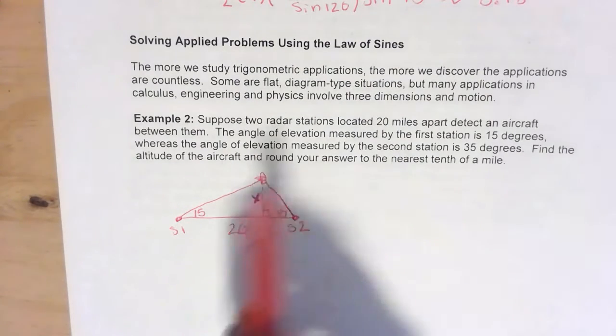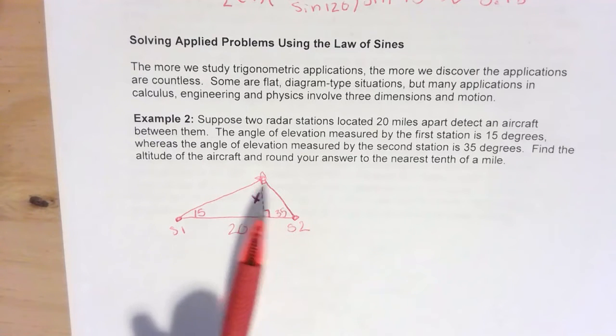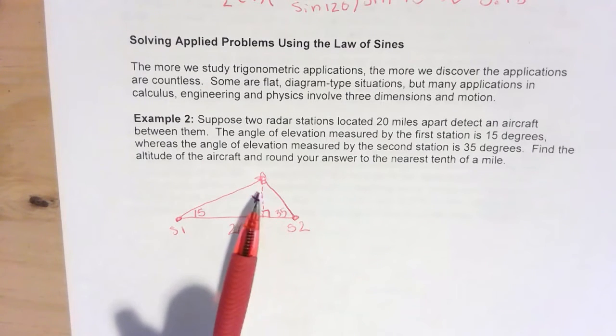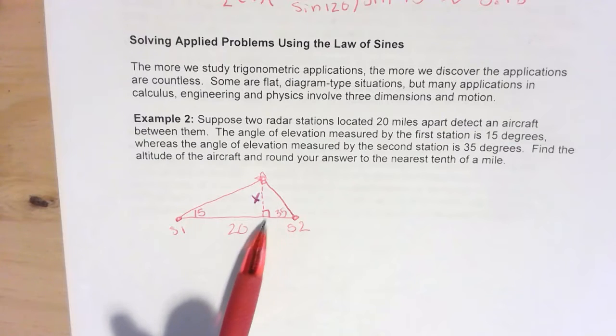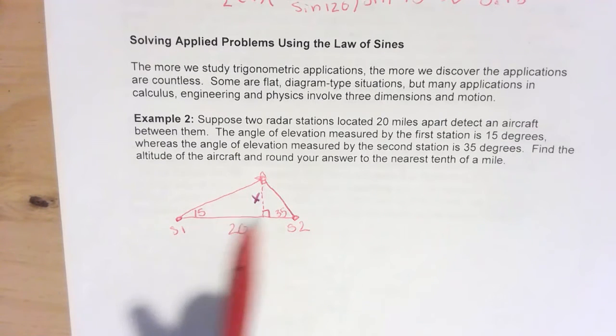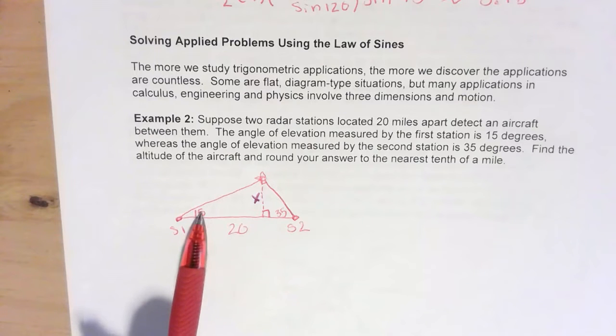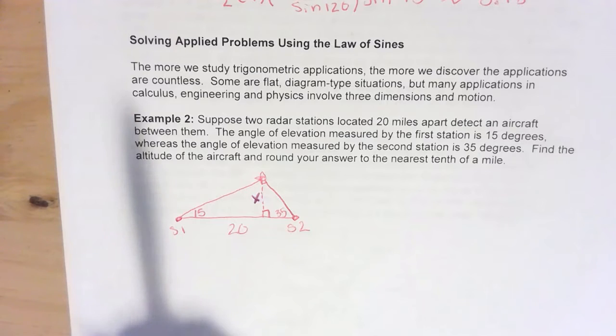But if I look at that small triangle, I only have two pieces of information. I only have that 35 degrees and that missing angle. So I can't do anything with that. I have no idea how this 20 is broken up. If I look at this triangle, again, I have 15 and that missing side. So I can't just do right triangle trig right now. Actually, this is another two-step problem.